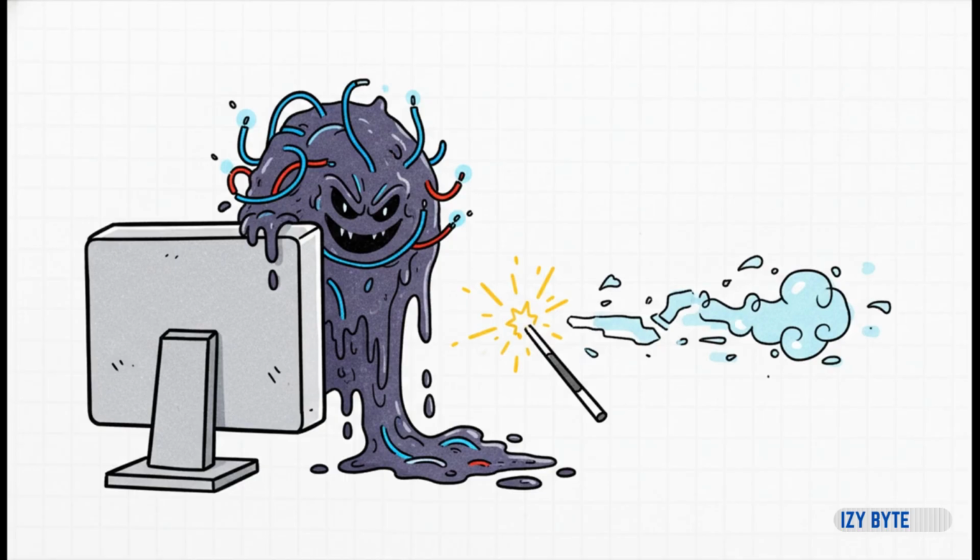Now, I know what you're probably thinking. Wait a minute, doesn't JavaScript handle all the memory stuff for me automatically? And you're right, it does. It has a fantastic system for that. But here's the thing, it's not a magic bullet. It can't clean up everything, and that's exactly where we, the developers, need to step in.